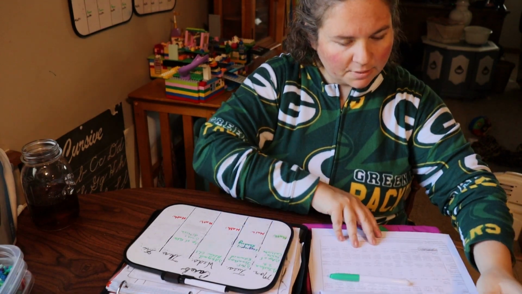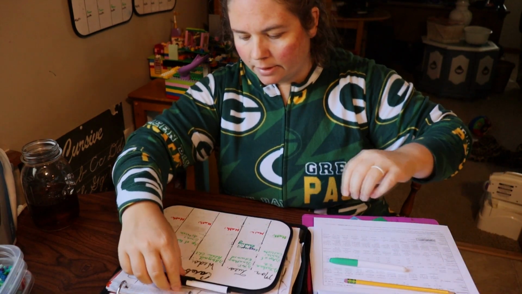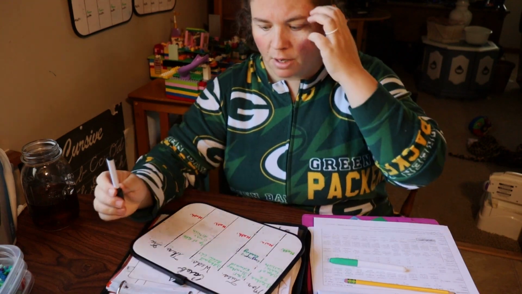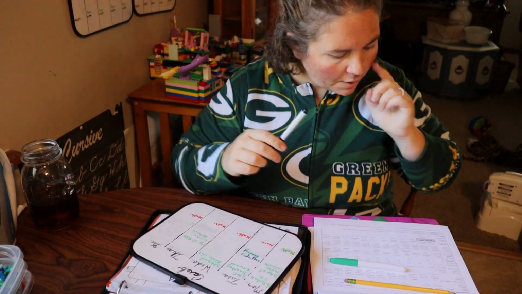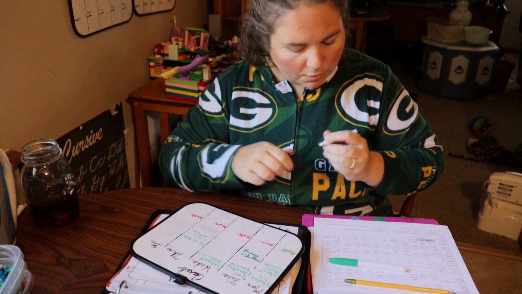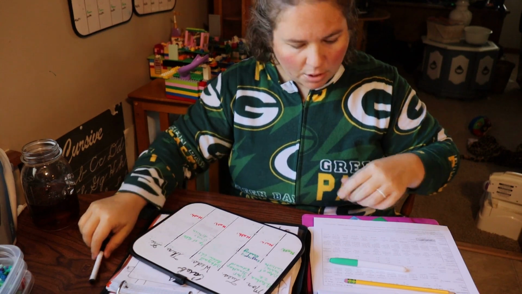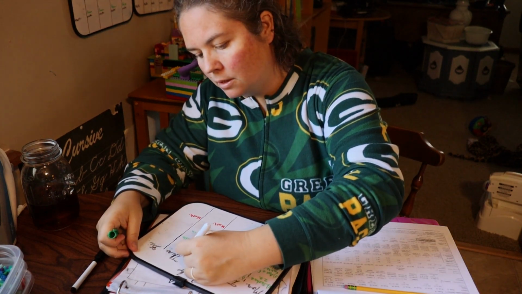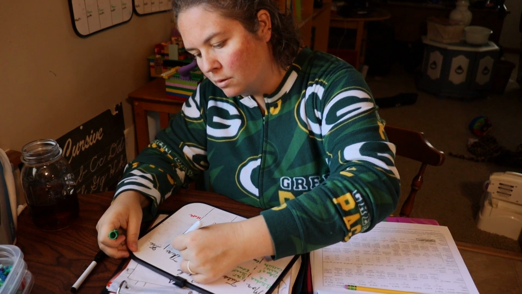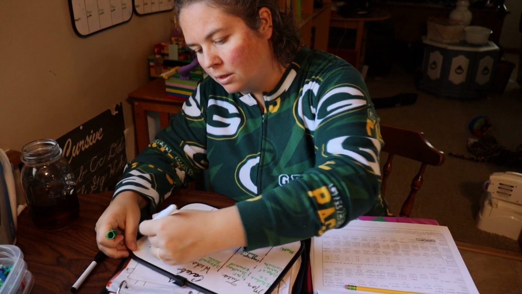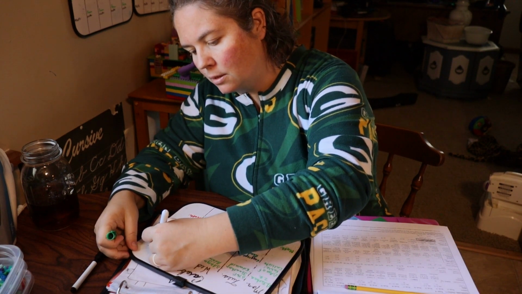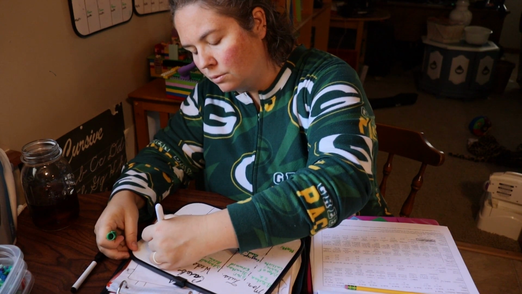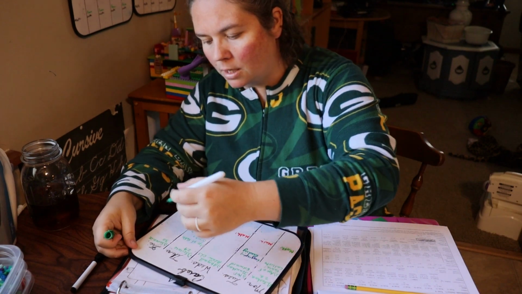And Storybook of Science is much easier than I thought it was going to be. Don't be scared of that one either. Chapter 29 and chapter 30. So we can do that one. Science 29 on Thursday and Science 30 on Friday.